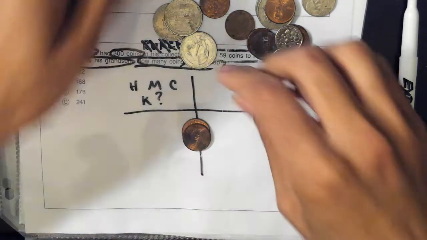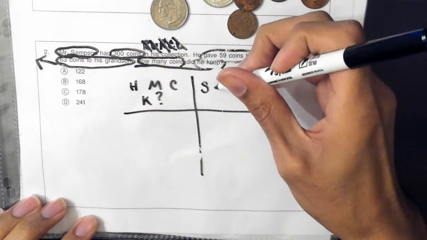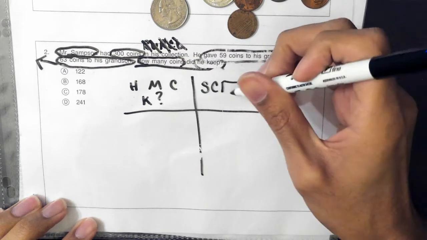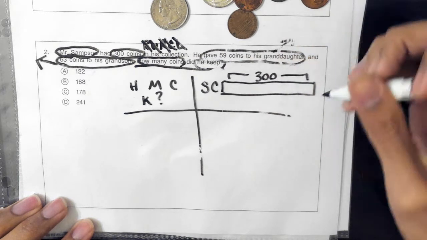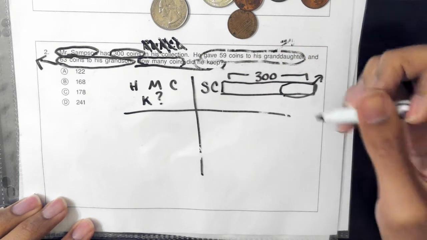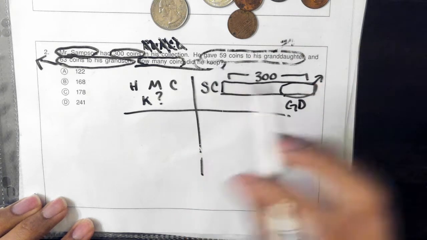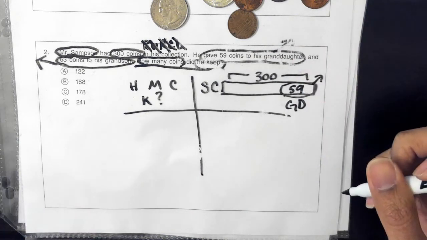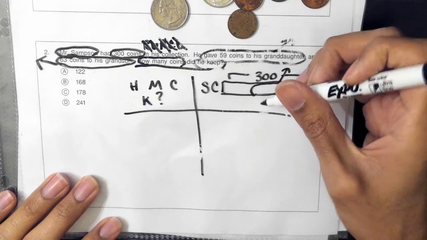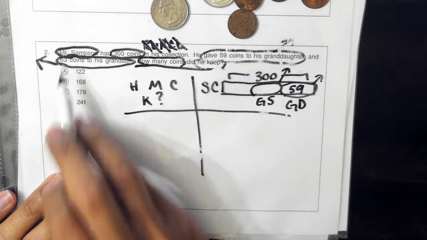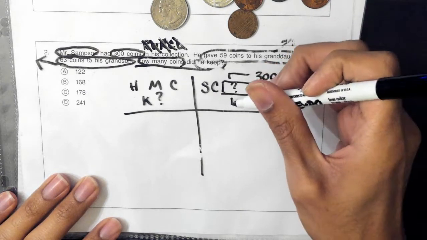Well, I know that this problem is about Mr. Sampson. And I know that Mr. Sampson has his coins. I know he has a total of 300 coins. And I know that he gave some away to his granddaughter. He gave 59 coins to his granddaughter. And I know that he gave some away to his grandson. He gave his grandson 63 coins. And we want to know how much he had left.